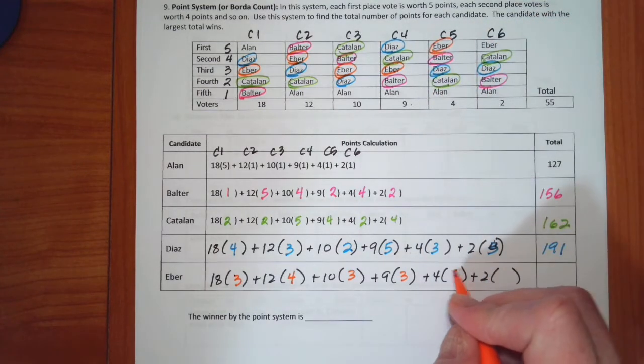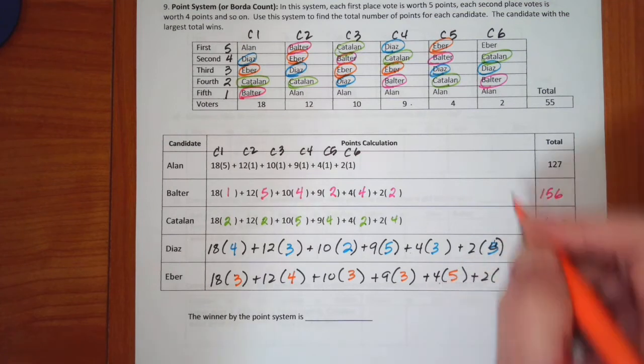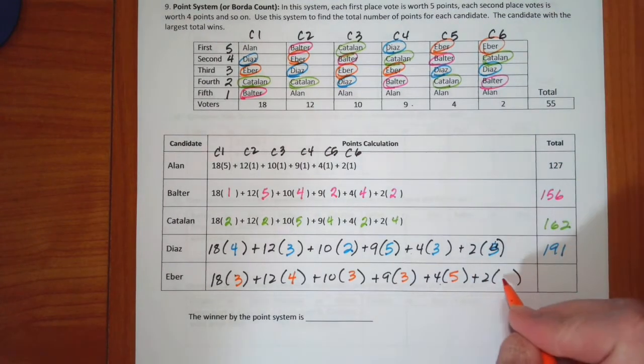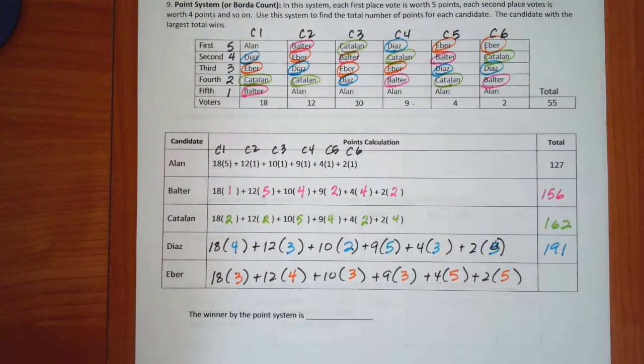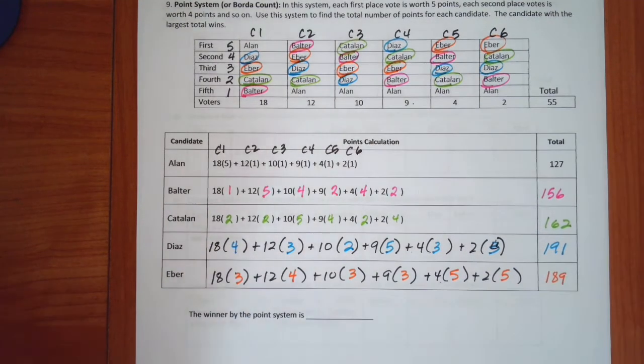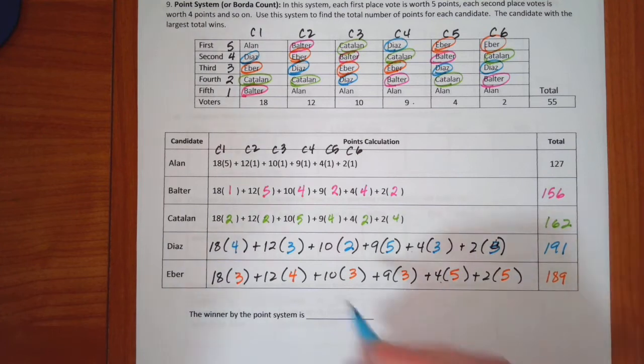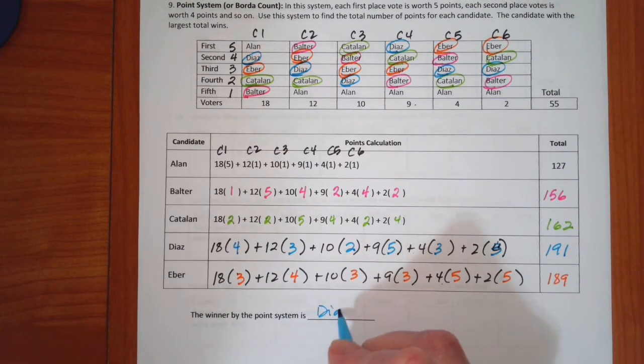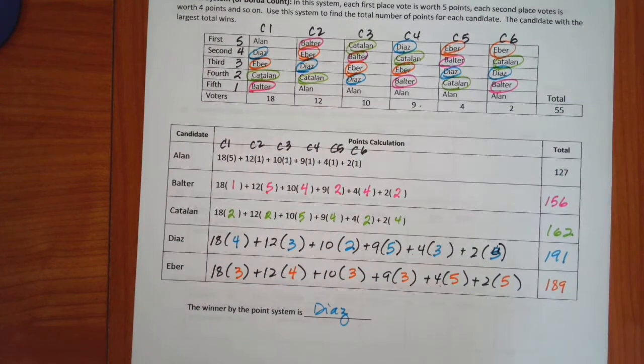He came in first, so 5 points for each of the 4 votes. And 5 points for each of the 2 votes. And that comes up with 189. So the winner for the point system is Diaz. Now there are a couple of checks and balances that you can do for this.